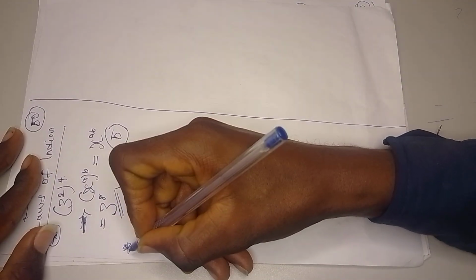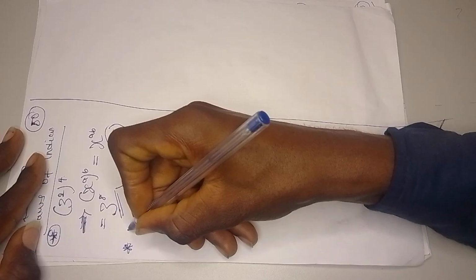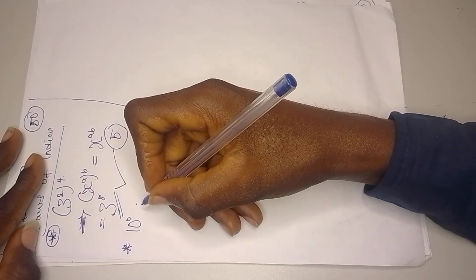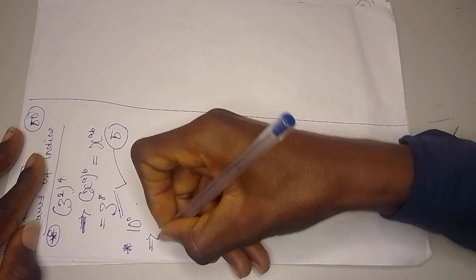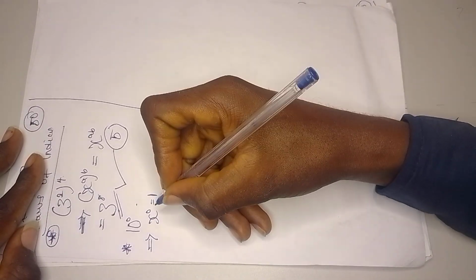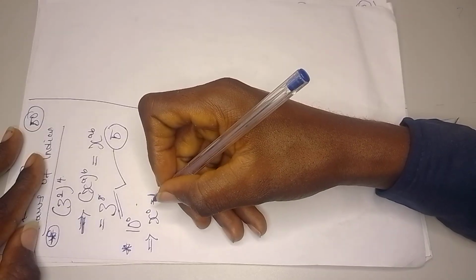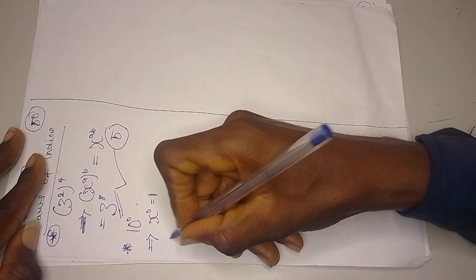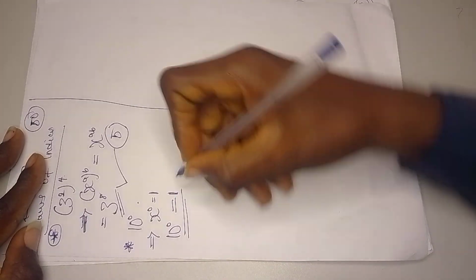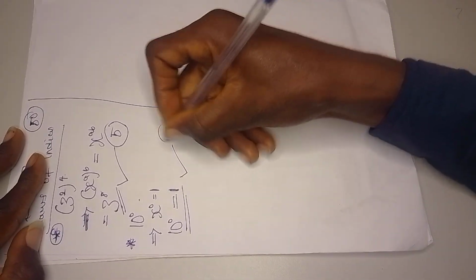Now this is another question I want us to look at. Suppose you have this 10 raised to the power of 0. What do you think the answer will be? Remember the law of indices that says x raised to the power of 0 is equal to 1. So it means that any number raised to the power of 0, the answer will be 1. So if you have 10 raised to the power of 0, the answer will surely be 1. So if you got this, you are correct with a 5 marks.